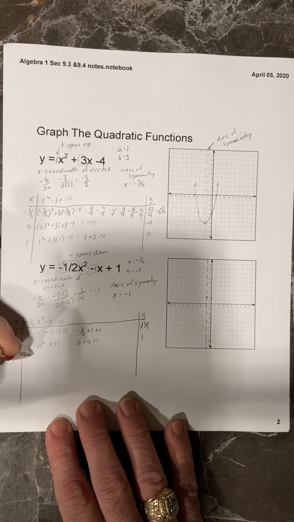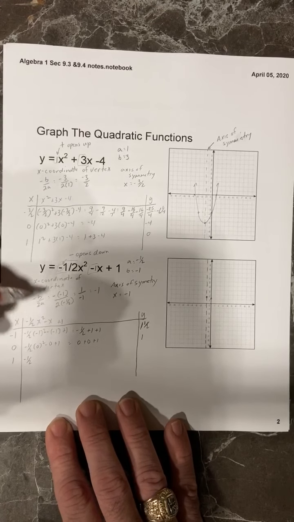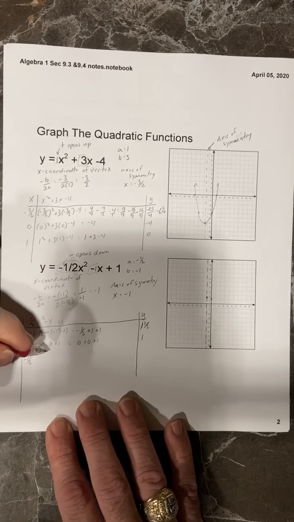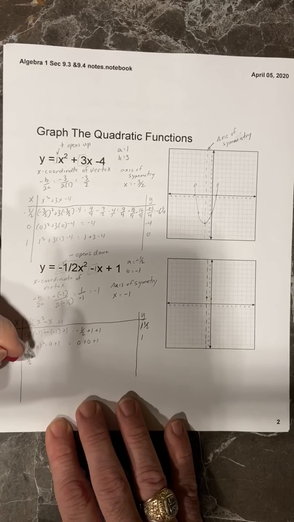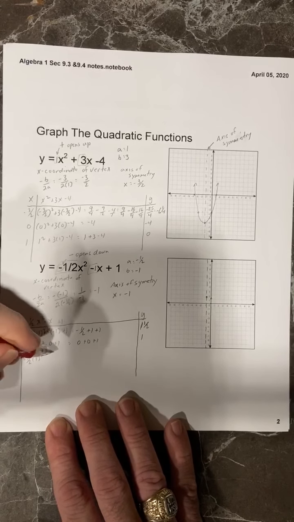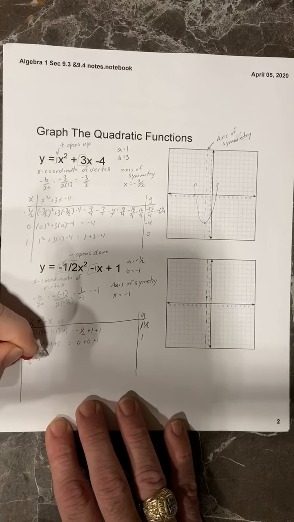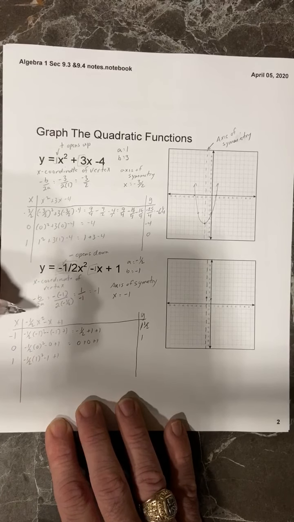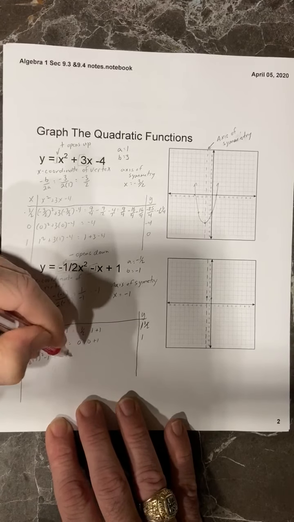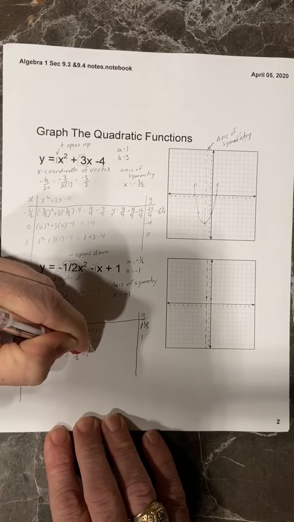If we do positive 1, continuing to pick values of x that are to the right of that axis of symmetry. Negative 1/2 times 1 squared minus 1 plus 1. So 1 squared again is 1. So negative 1/2 times 1 is negative 1/2. Minus 1 plus 1.